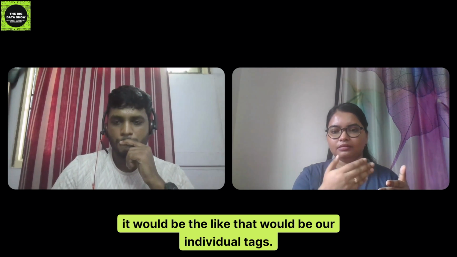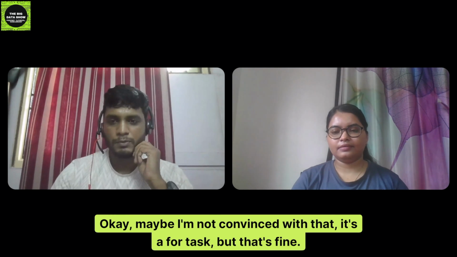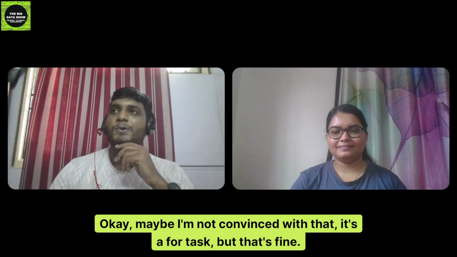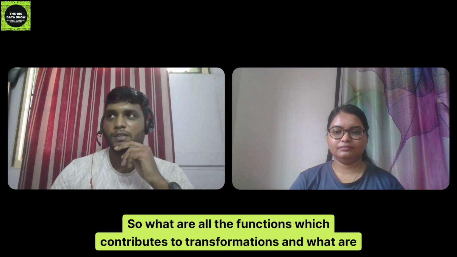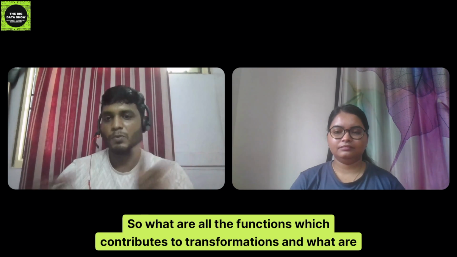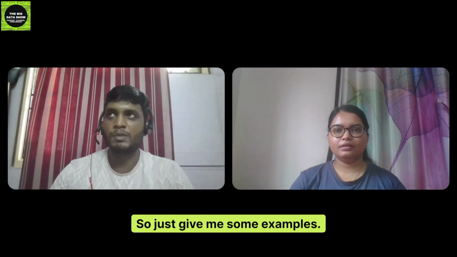So that would be our individual tasks. Okay, maybe I'm not convinced with the answer for task, but that's fine. Like you spoke about transformations and actions, right? What are all the functions which contribute to transformations, and what are all the functions which contribute to actions in Spark? Just give me some examples.